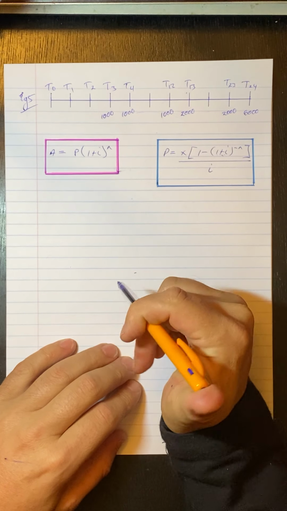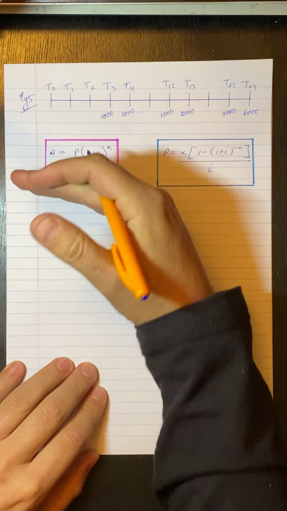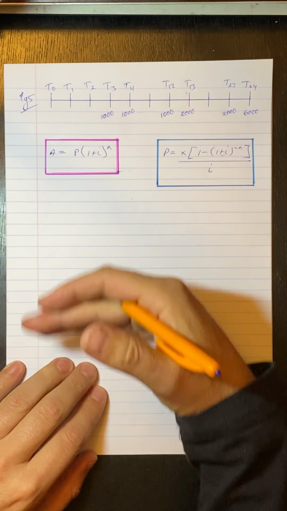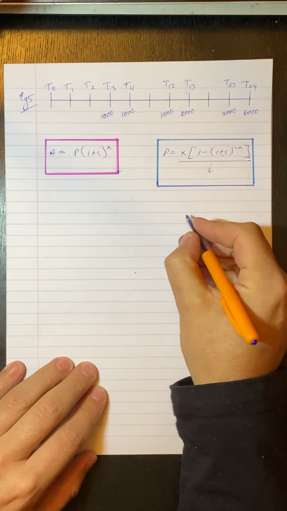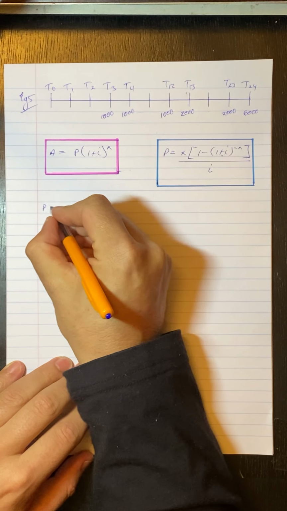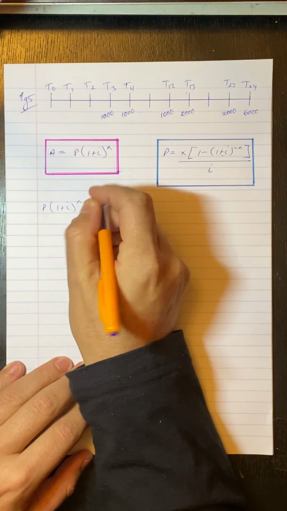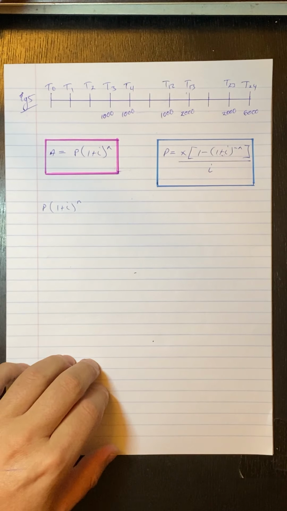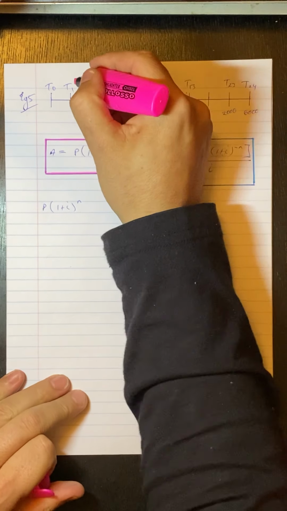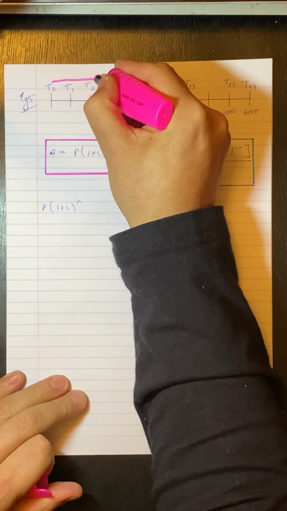So what I'm going to do is break it down first with just the formulas, and then we can work out what the n's are and things like that. So first of all, we've got this P(1 plus i)^n bit. Okay, so that's going to be this initial part over here.